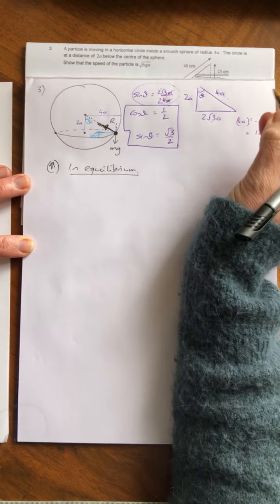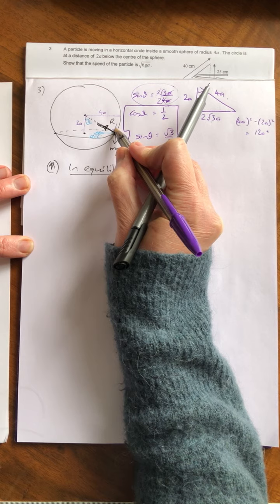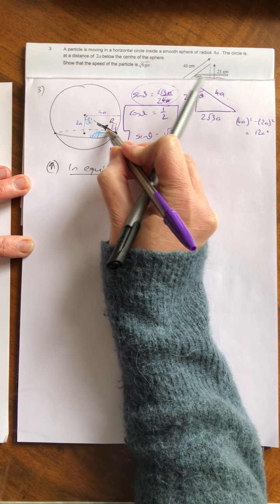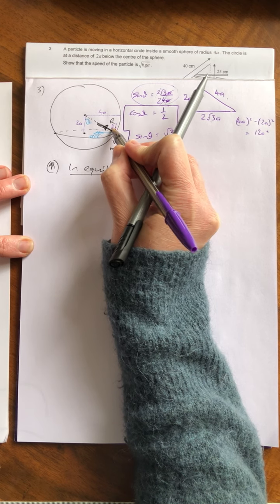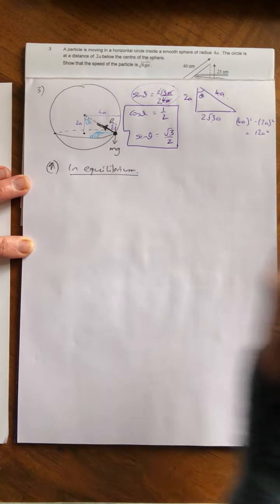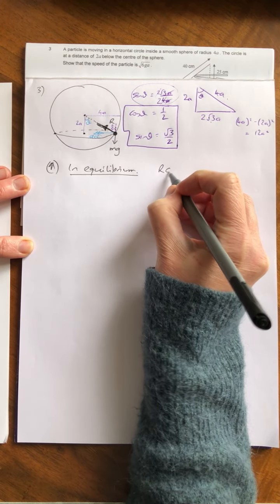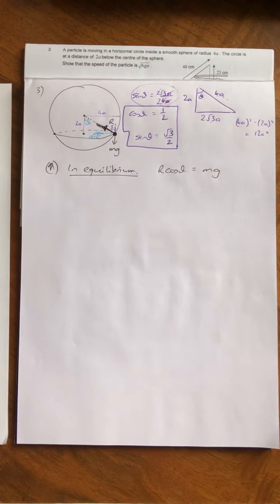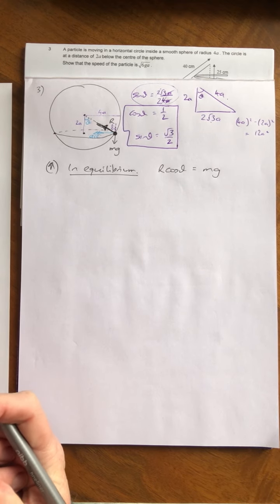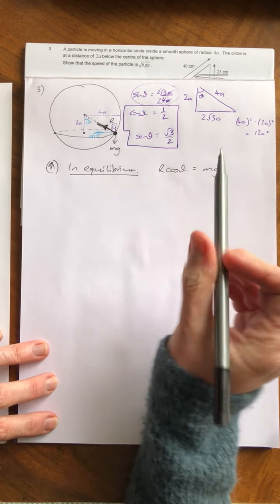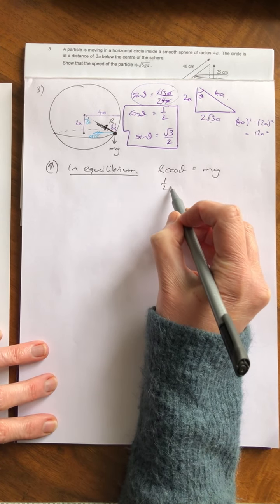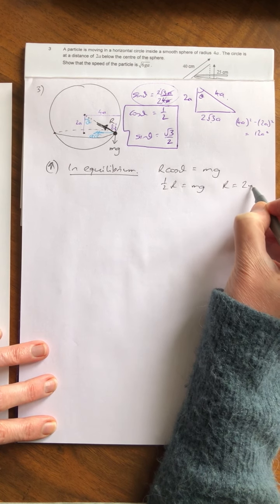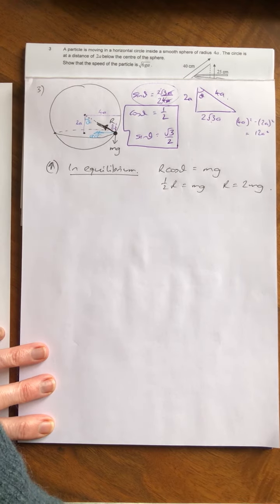So if I draw my vertical in there, that angle there is also theta. I've got an alternate angle. If that's theta, the vertical component is adjacent to that, so it's cos. So forces up, R cos theta equals forces down, mg. There are no other forces happening at all. Cos theta is a half, so a half R equals mg, so R is 2mg.